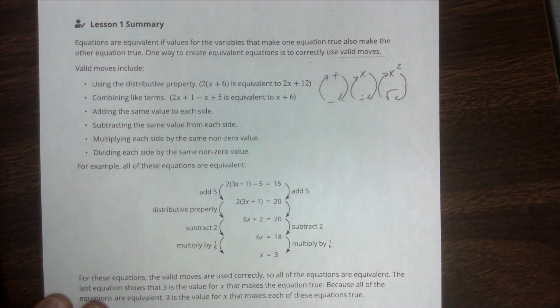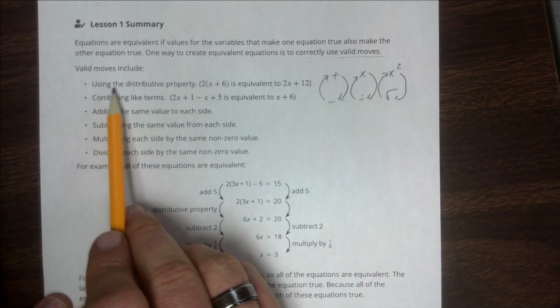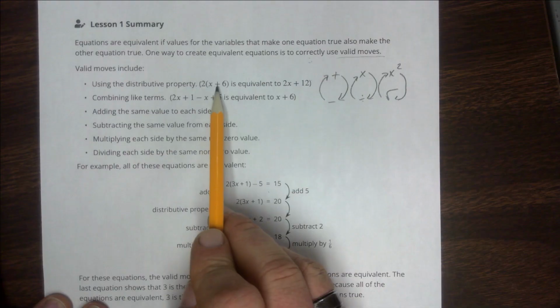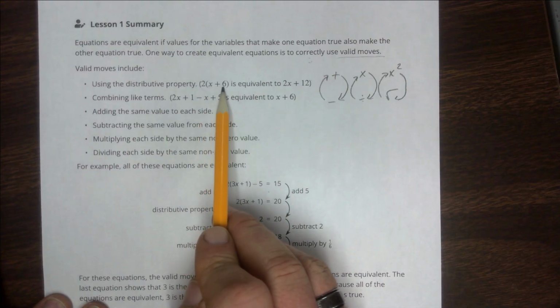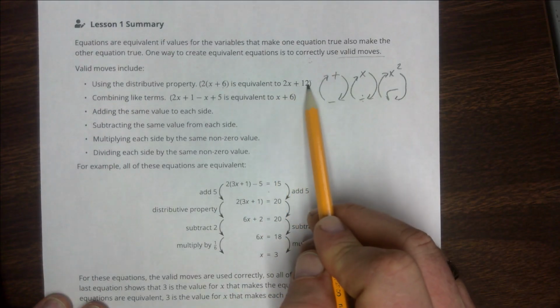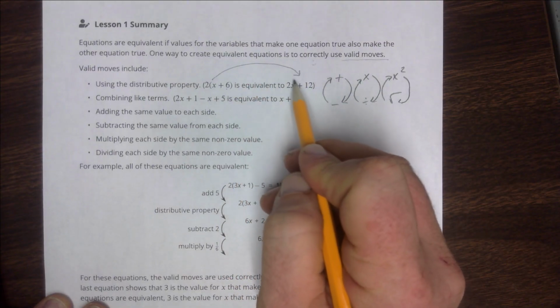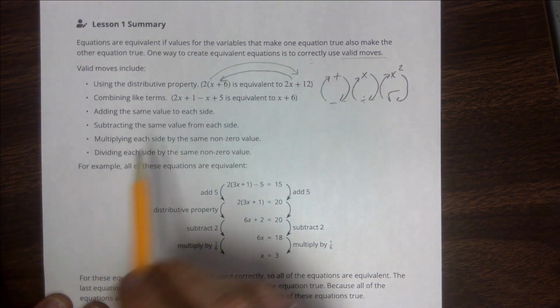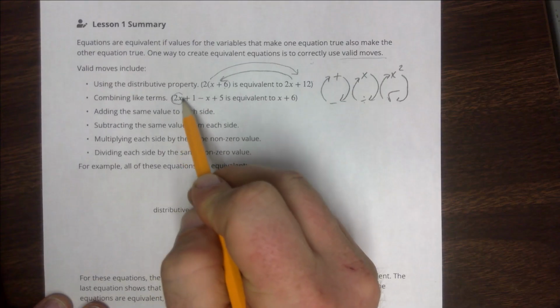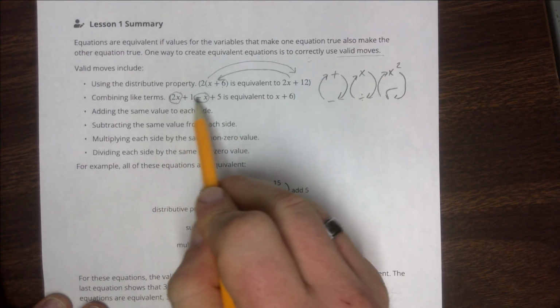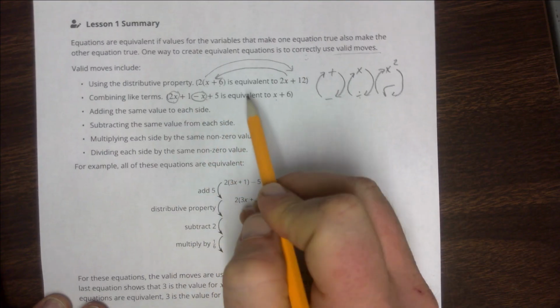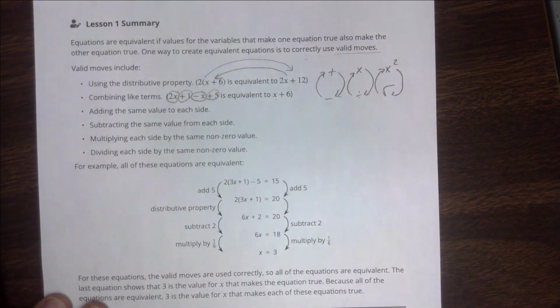The other thing to remember about equations, as long as you do the same thing to both sides, right? As long as you're doing the same thing to both sides, you're going to keep those equations balanced. So the distributive property, taking 2 times the quantity x plus 6 is equivalent to 2x plus 12. Now remember, to go from this to this, it's called the distributive property, but to go from 2x plus 12 to this is called factoring. You can combine like terms. 2x combined with a negative x, or 2x take away 1x is going to be x. And then 1 plus 5 is going to be 6.